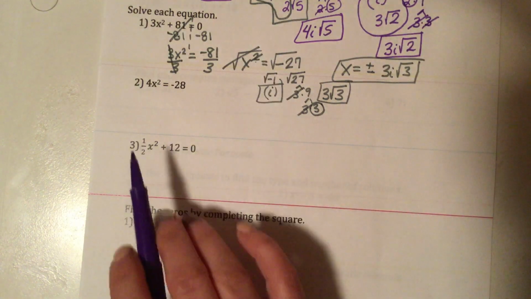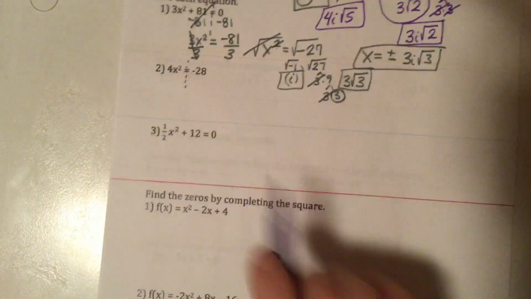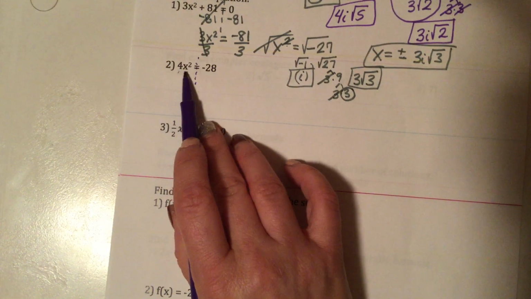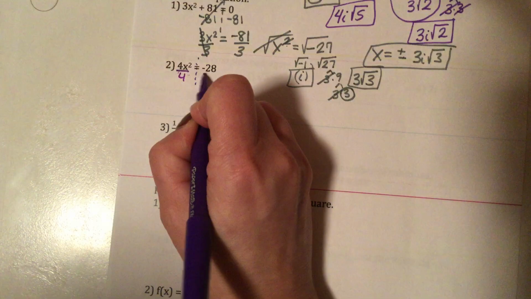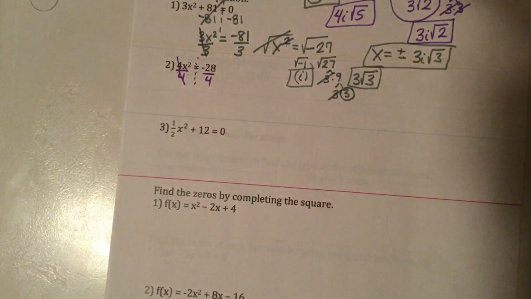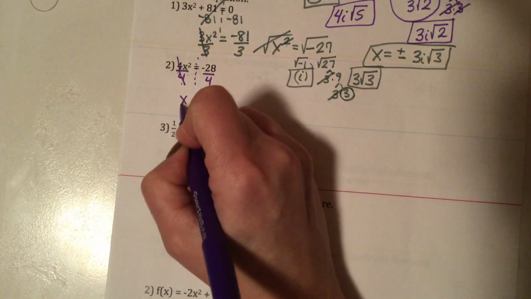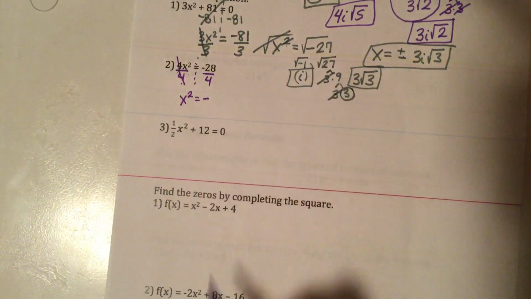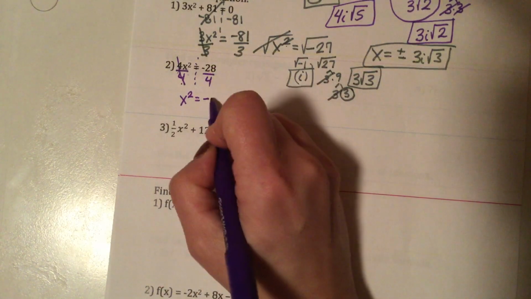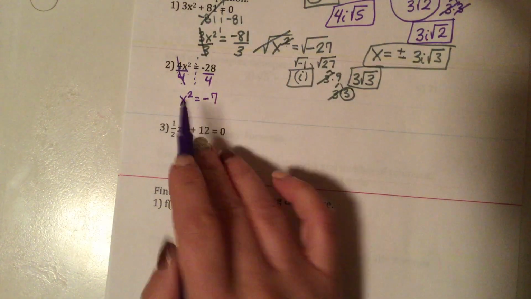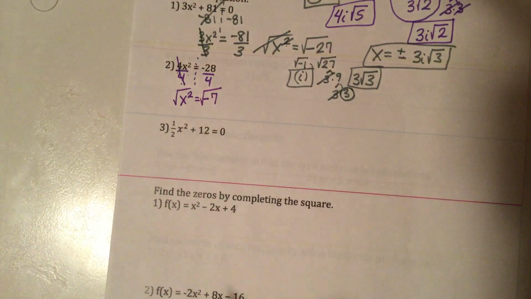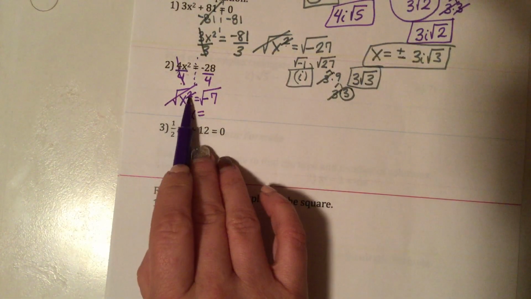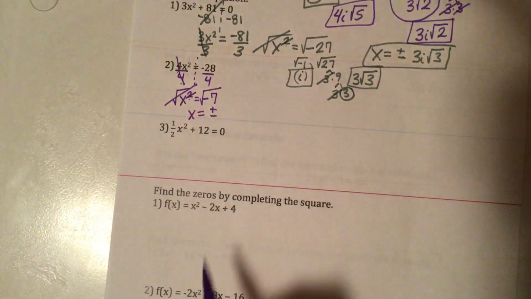Here's another one. If I'm trying to solve, on the same side of the equation as the variable, I have a 4. This 4 is currently being multiplied by x squared. To undo multiplication, we divide. What you do to one side, you do to the other side. x squared is now by itself. Negative divided by a positive is a negative. 28 divided by 4 is 7. To cancel a power of 2, I take the square root of each side. Square root cancels a square, x equals. I cancel the power of 2, so it's plus or minus.